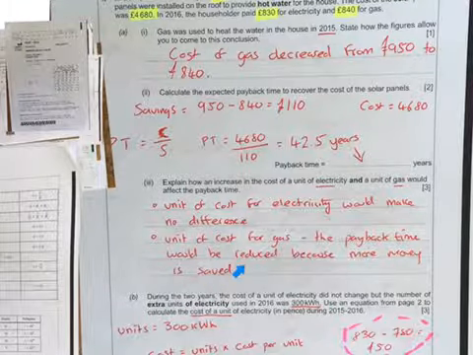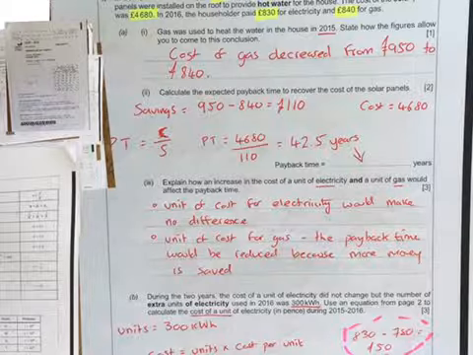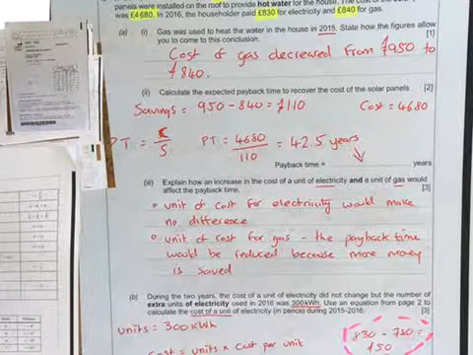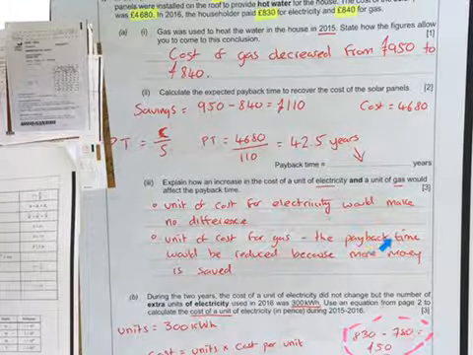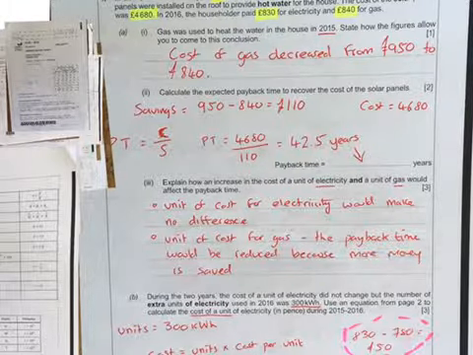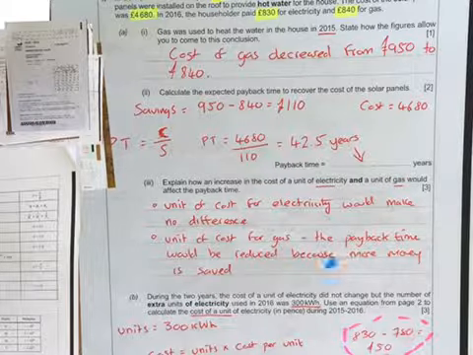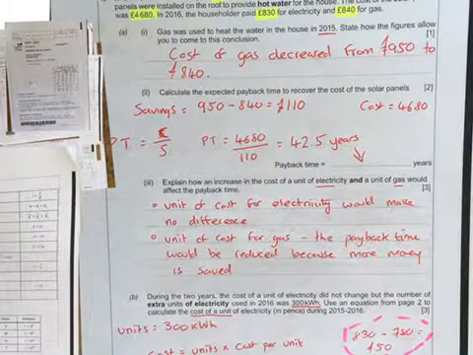If you think about this, if it's costing more per unit, and I've got those solar panels doing the job, I'm actually saving more. It's cutting down my payback time because if I didn't have those solar panels, I'd have to be paying the increase on that. So it doesn't increase my payback time, it actually reduces it.